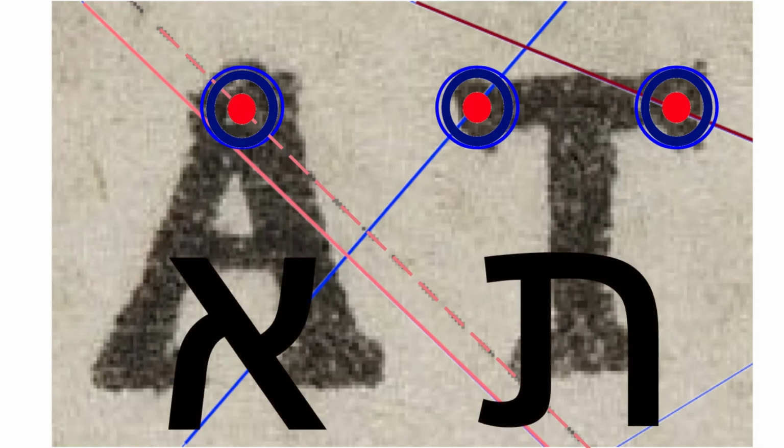Now, the big deal about that, of course, is that A and T, Aleph and Tav, are the first and last letters of the Hebrew alphabet. Alpha and Omega are the first and last letters of the Greek alphabet.